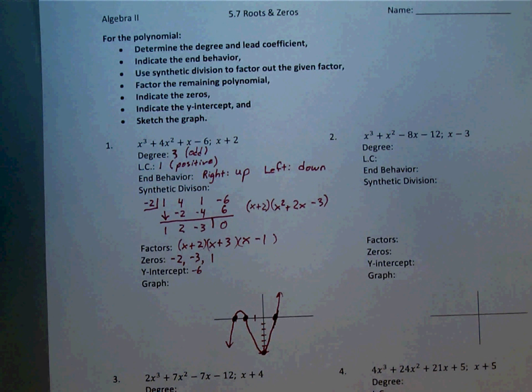Let's look at, I do want to look at the next one together too because something unique happens.